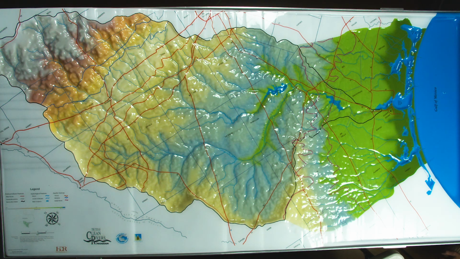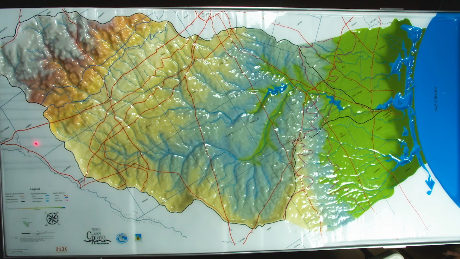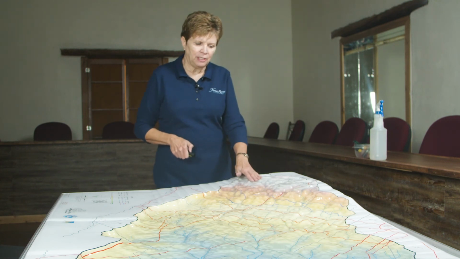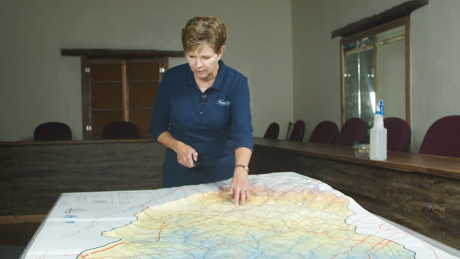This black line is the divide. It's separating us from those other river basins that we talked about earlier, the other 22. So over here is the San Antonio River Basin, and on this side is the Rio Grande River Basin. This is the Rio Grande River, and this would be Mexico over here on this side. So it's only the Nueces River Basin that we did topographically, and that means it shows the elevation. If you were here, you would be able to feel the higher areas and the lower areas.